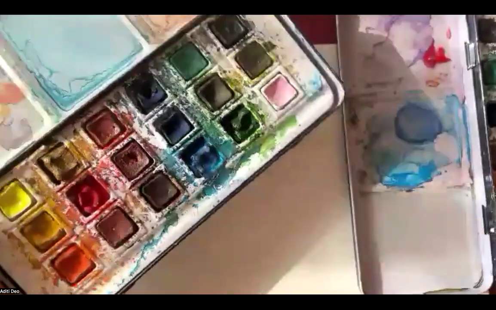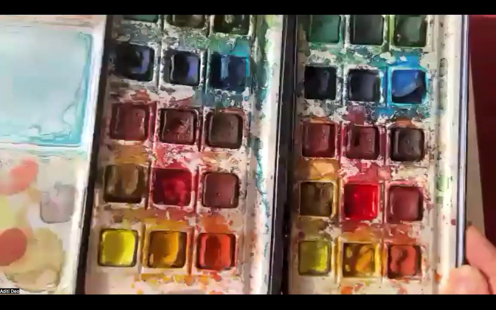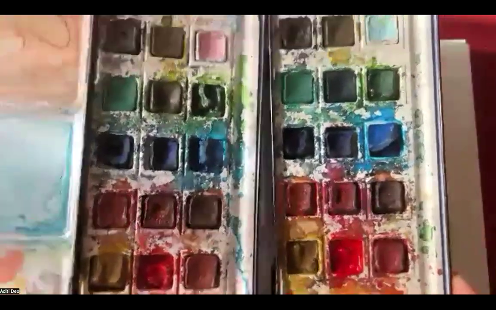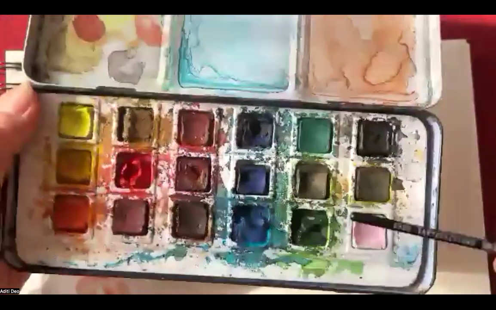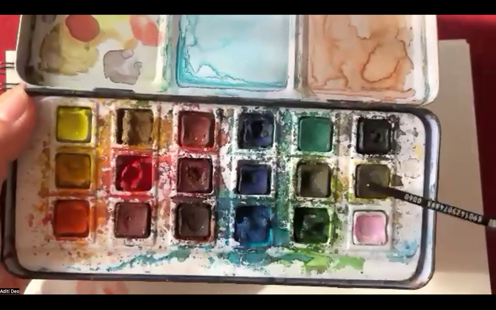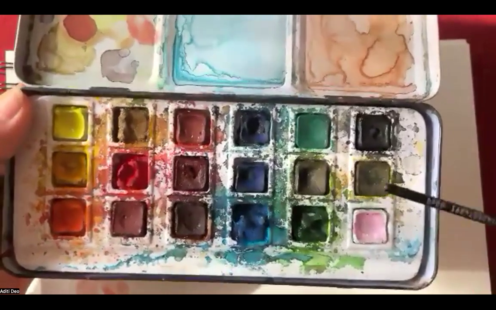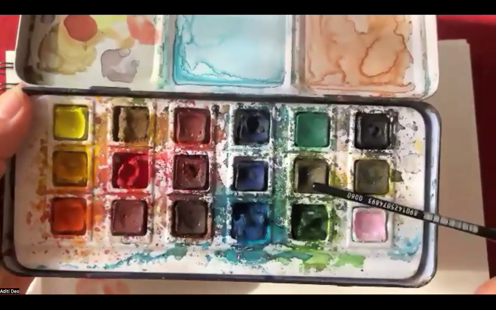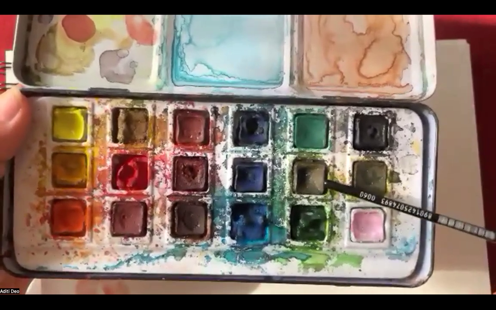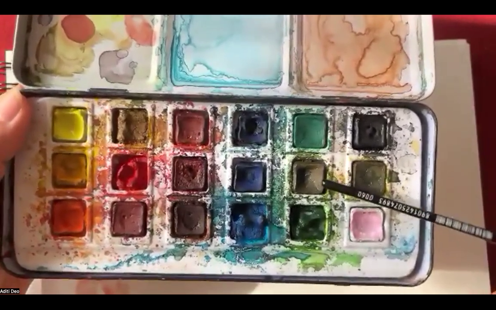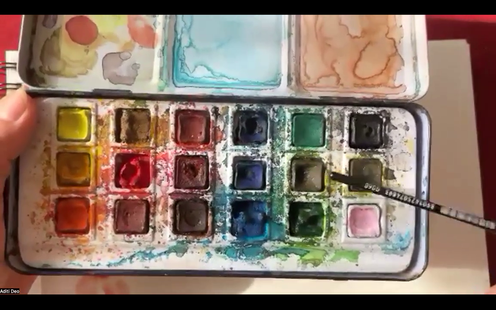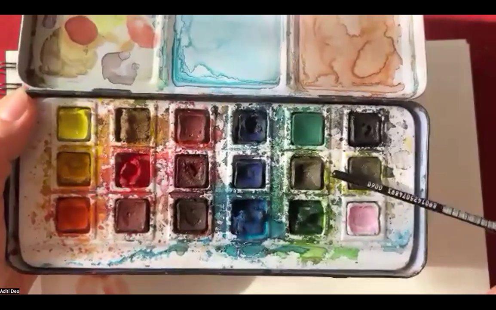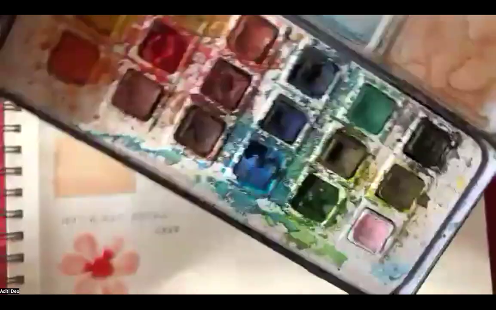I'm using 2 palettes because there are some colors that are good in one and some colors that are used up. And I have one palette in which by some magic I have got 2 of the same cakes. I have got 2 raw umber cakes, and there is somebody out there in the world who has 2 viridian green cakes. I have to find that person and then we can just shake hands, because by then I'm going to have used this up completely.